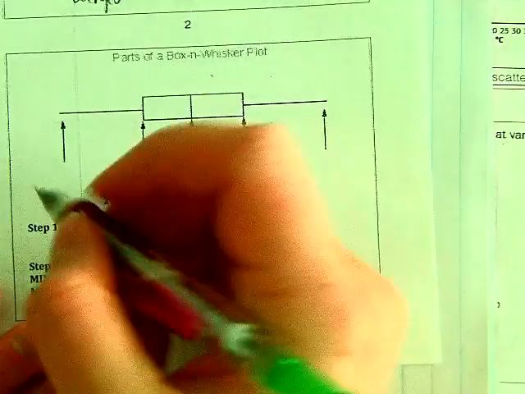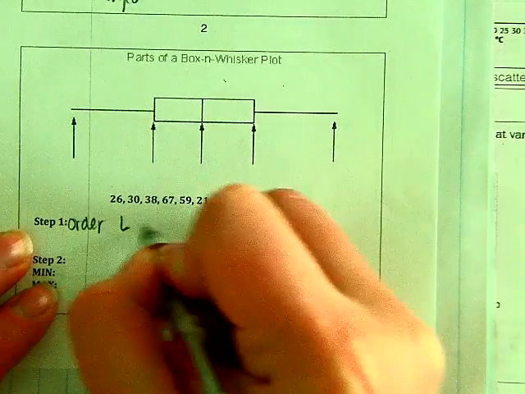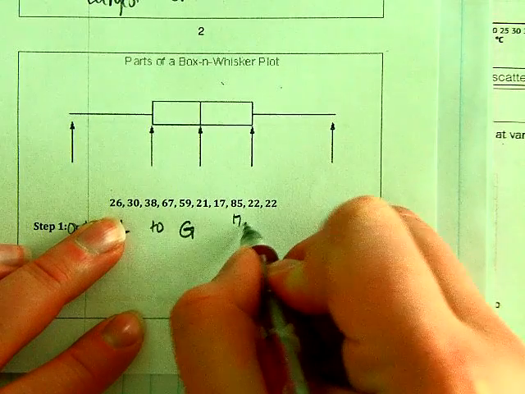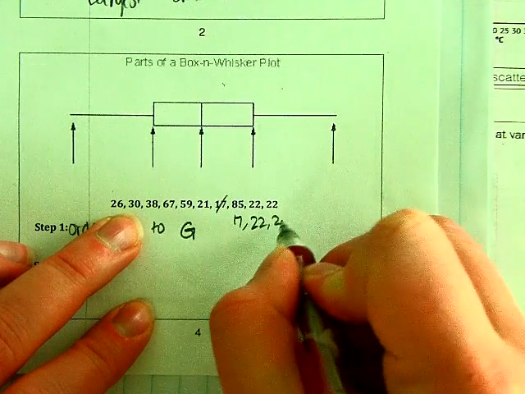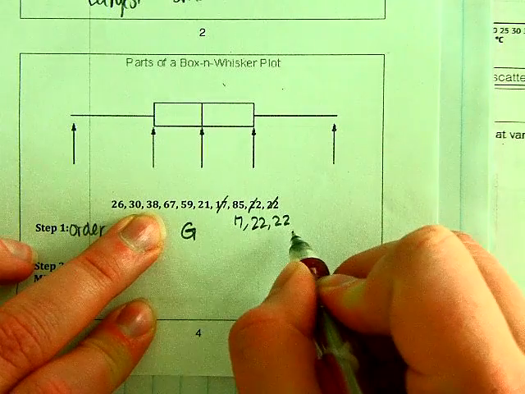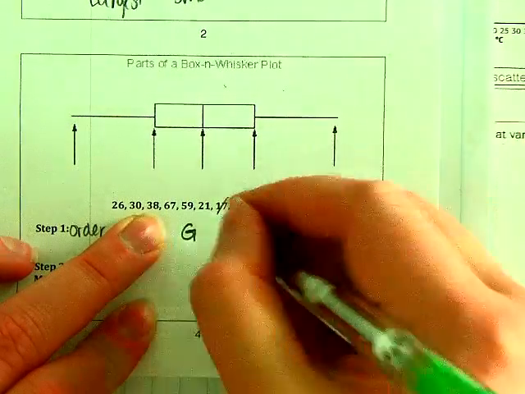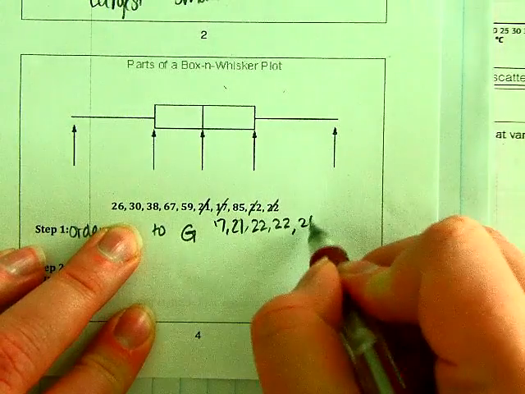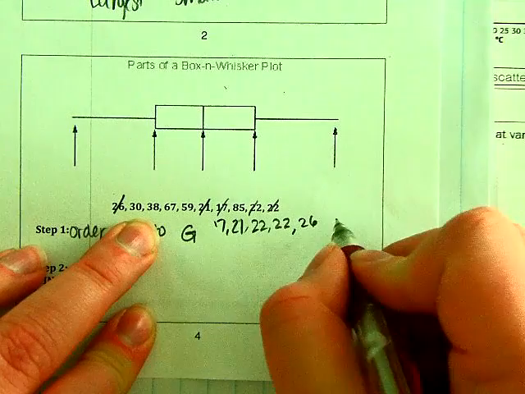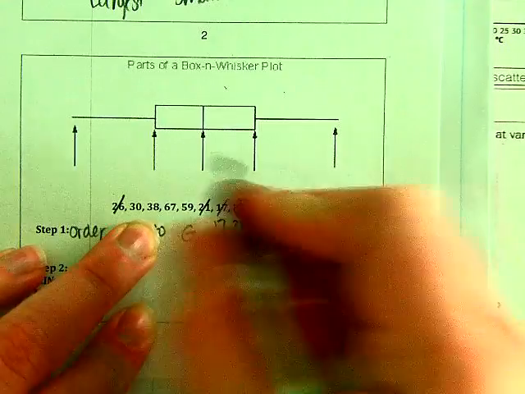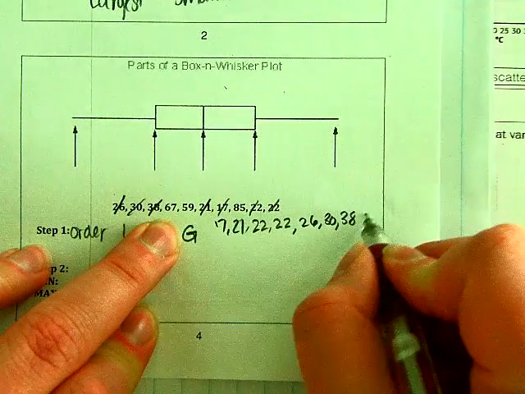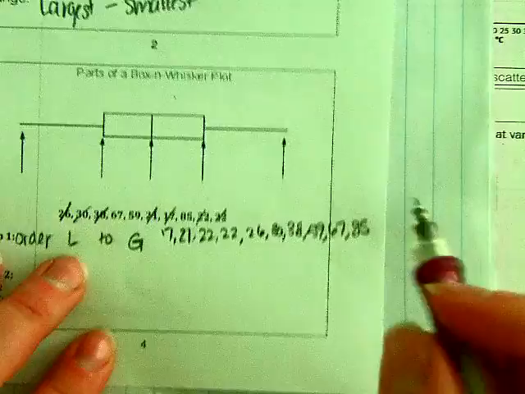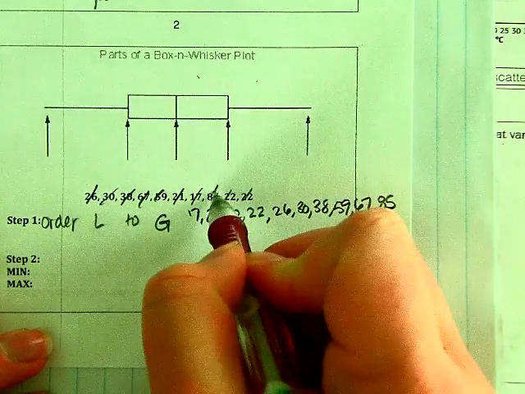So step 1 is going to be to order from least to greatest. And I wish I would have taken notes to do that. So the smallest number looks like 17, and then we have 22, 22, 20, oh, I missed a 21 in there. 17, 21, 22, 22, 26, 30, 38, 59, 67, 85.